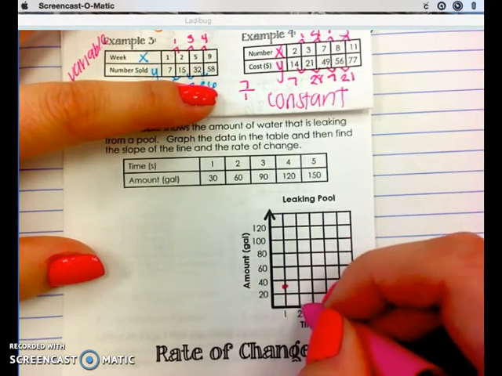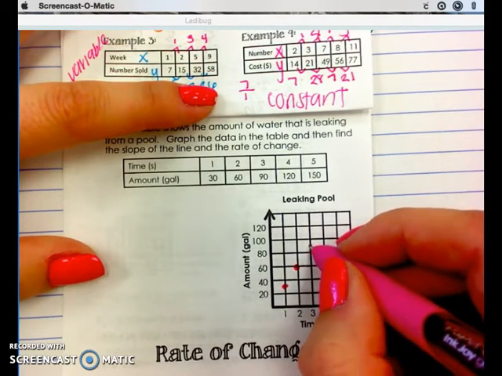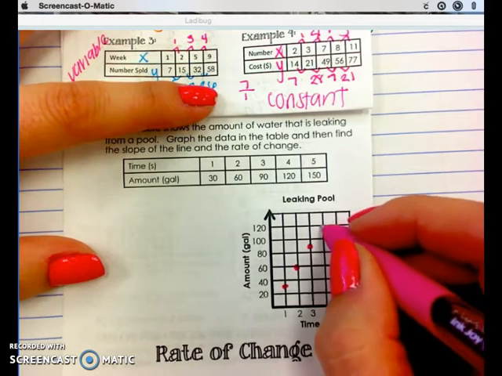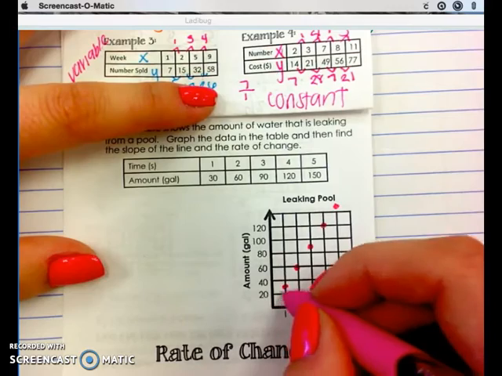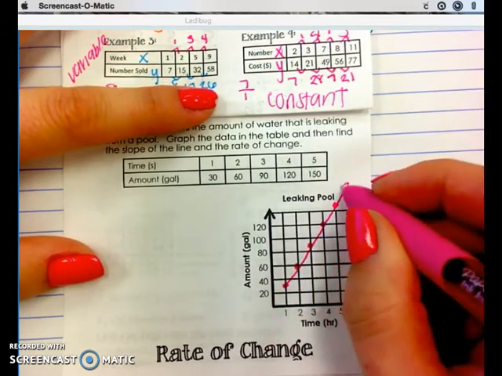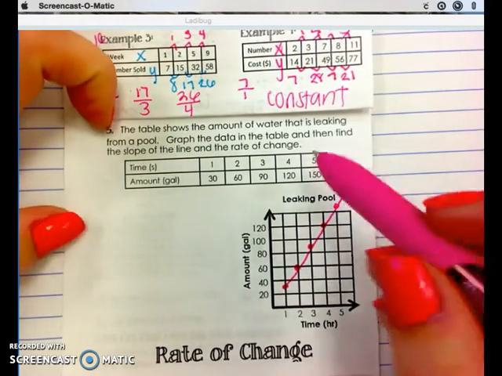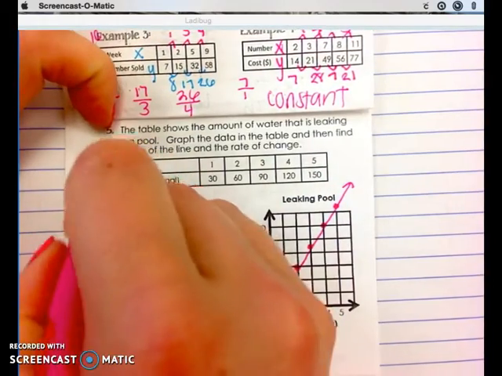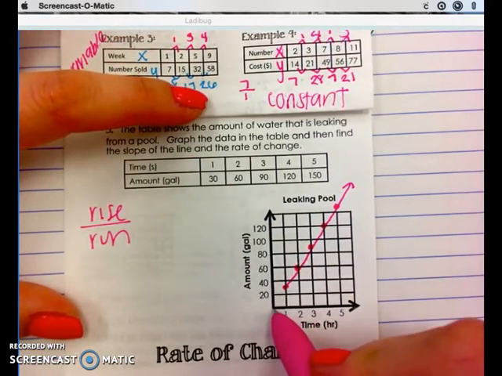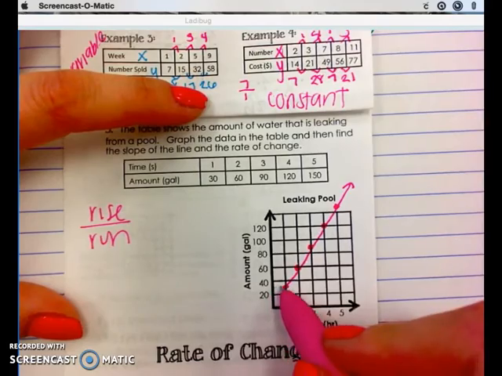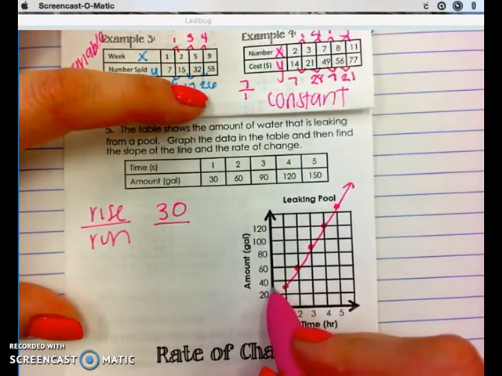Okay. And now we're going to find the slope by doing the rise over the run. So I'm rising up from 0 to 30 over from 0 to 1. So what is the rate of change? We have 30 gallons leaking per hour.